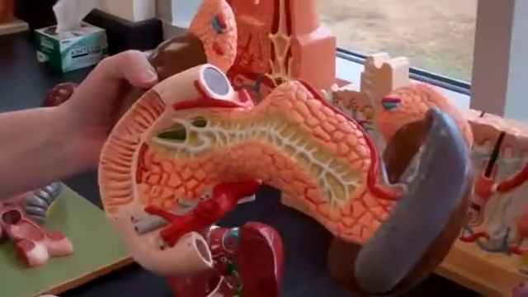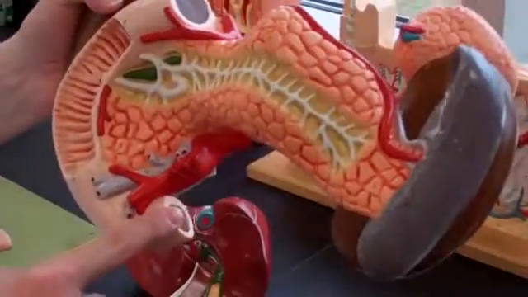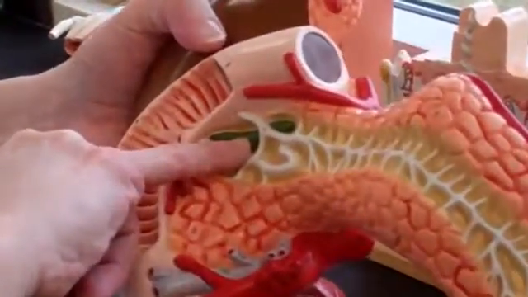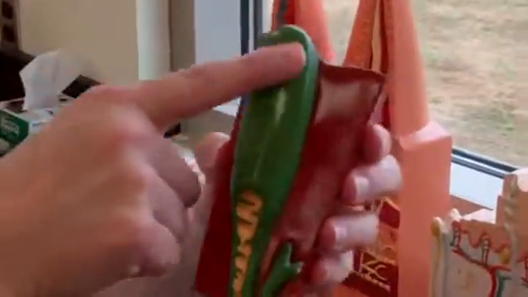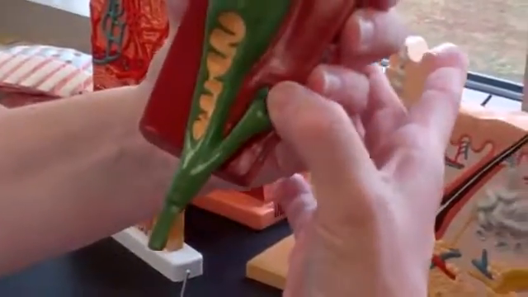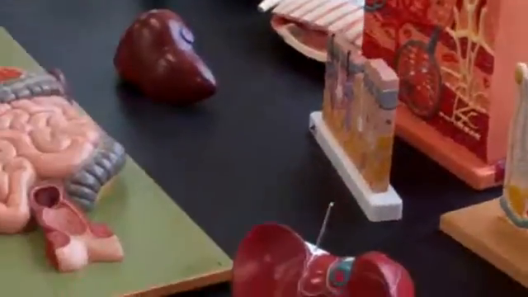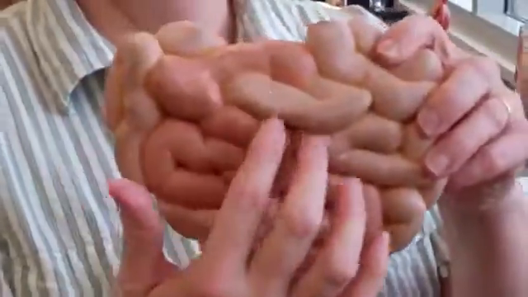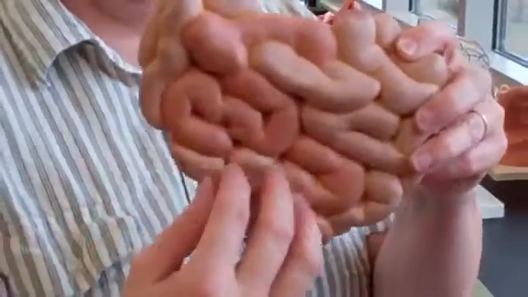Now, let's go back and look at these. You know, this is not the best model in the world, but if I run out of models, this is the pancreas, this is the duodenum, and that's the common bile duct. Again, it's green. This is the gallbladder. This is the cystic duct right here at the bottom. These are the hepatic ducts, and this would be the common bile duct coming out. Jejunum. All right, so all that squiggly, that's a technical term for that, squiggly intestine.